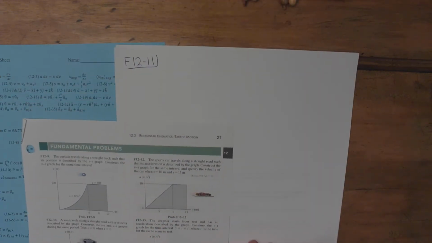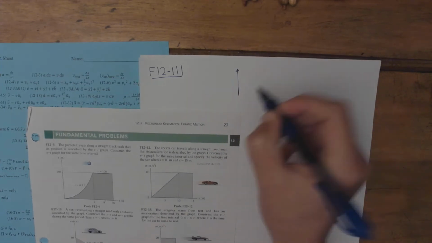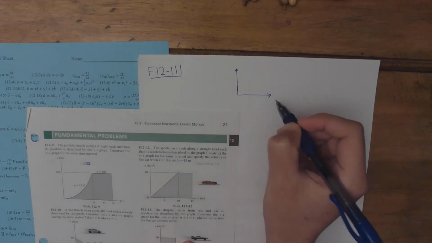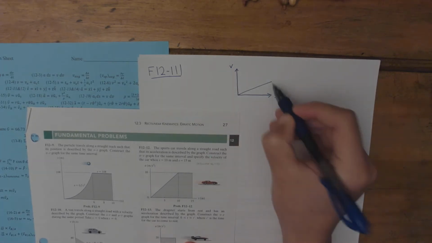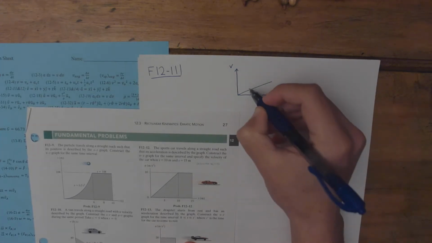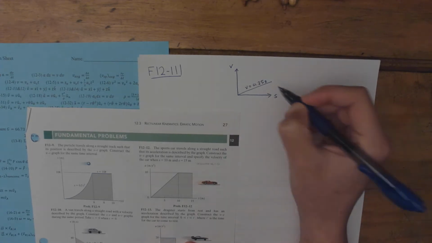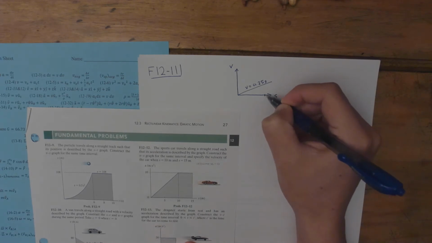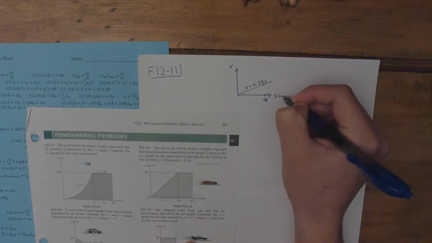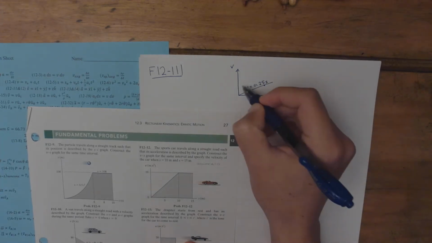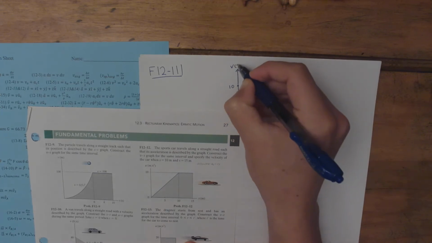So first of all, I'm going to draw the graph that they give me in the problem, which is velocity versus position. It's linear, and the slope is 0.25, and at 40 meters, we are at 10 meters per second.